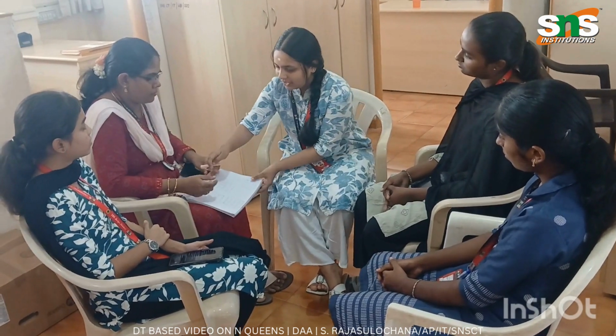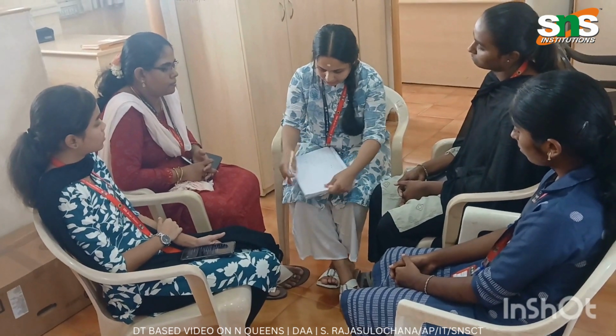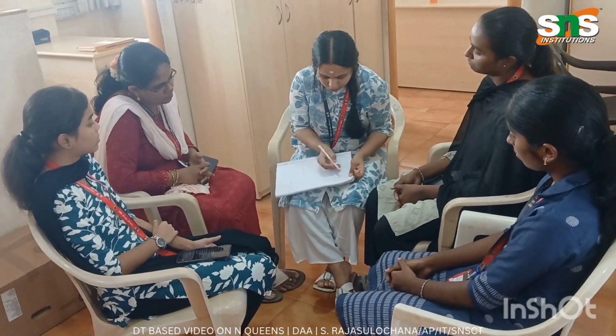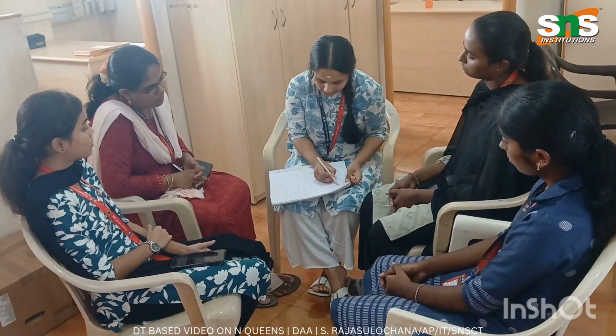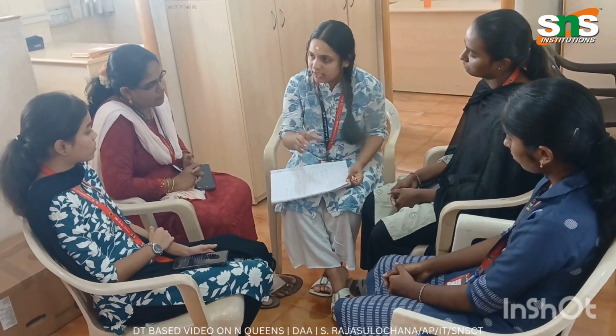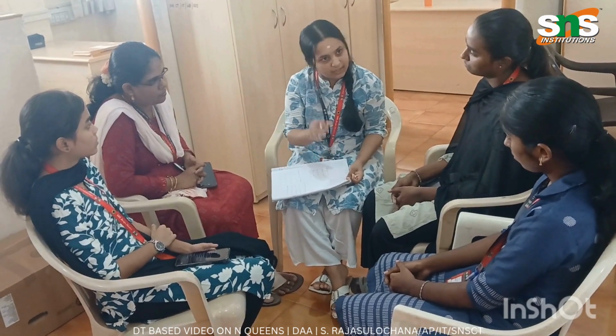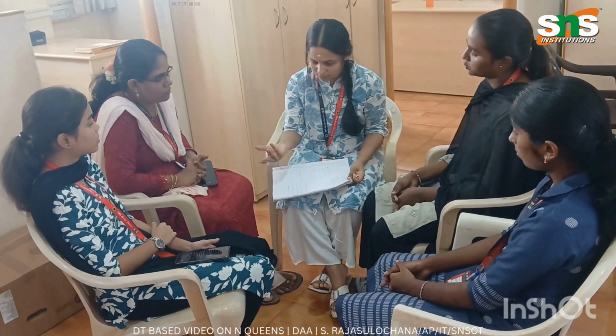So there are 3 constraints in N Queens. The first one is no queen should be placed in the same row. The second one is no queen should be placed in the same column. Then it should not attack diagonally. So when I place a queen in the first position, it should not be placed here or here. It should not be placed diagonally. For each queen, we need to check all these constraints. Only if all of these pass, we proceed to the next.